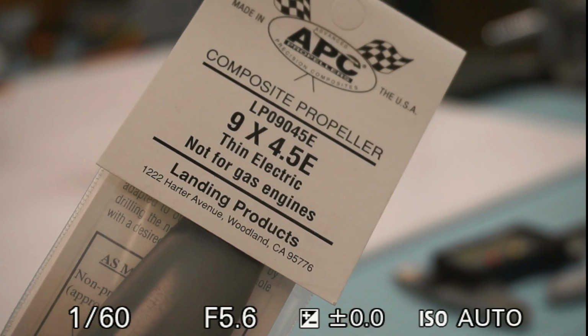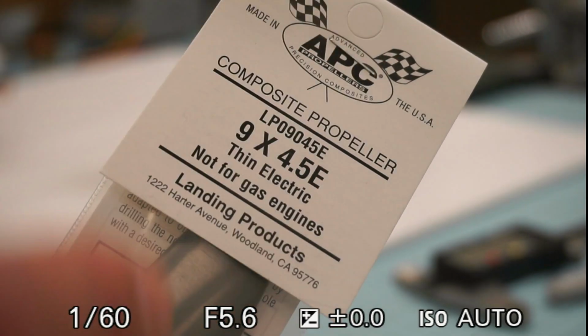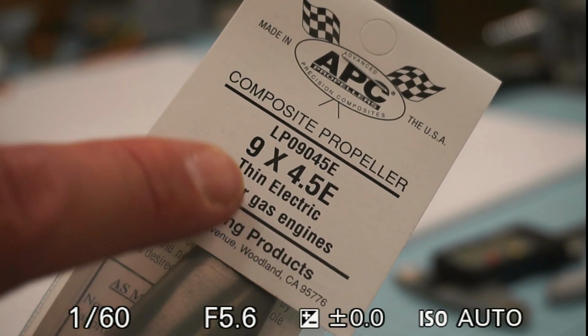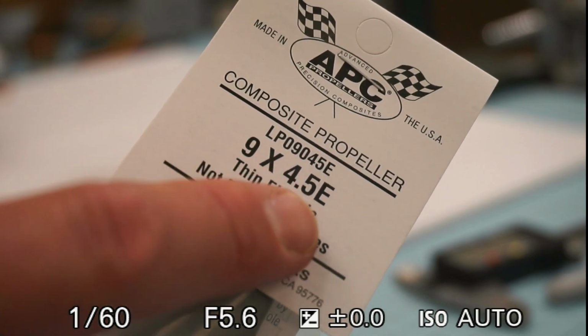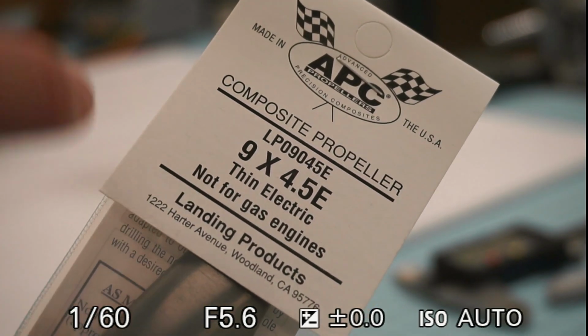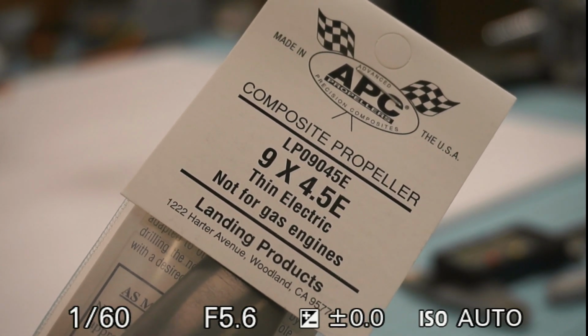So this is one way that propeller manufacturers will describe a propeller. We'll talk about a couple ways they do that, but let's start with this way. It's maybe the easiest to read. 9 by 4.5 E. The first number here refers to the propeller size, diameter-wise or length in inches, in this case.